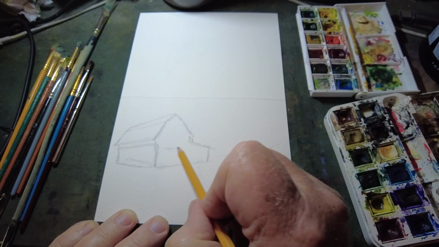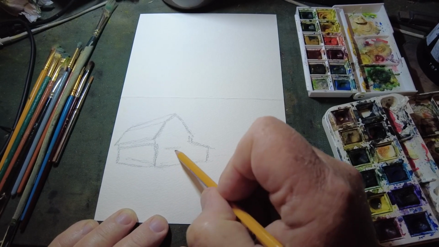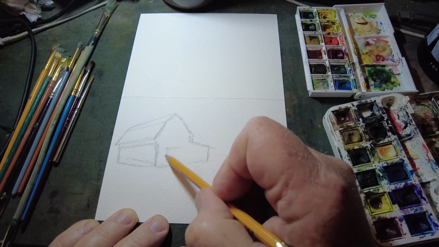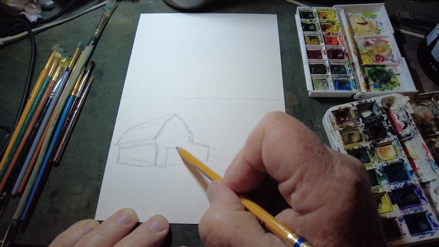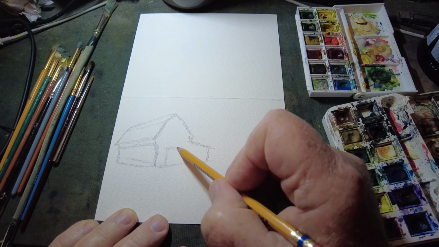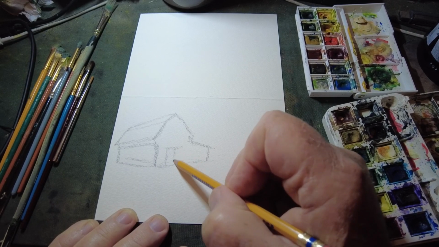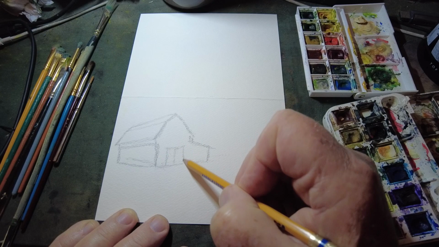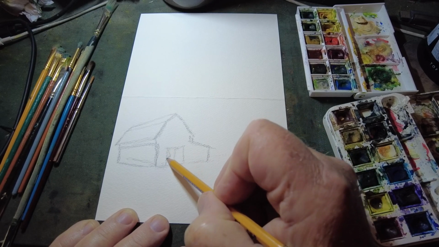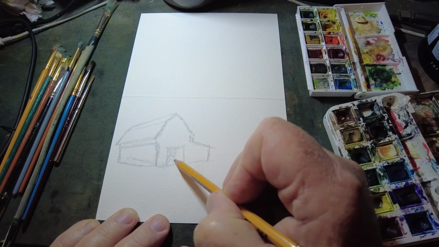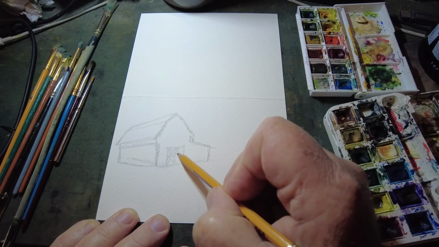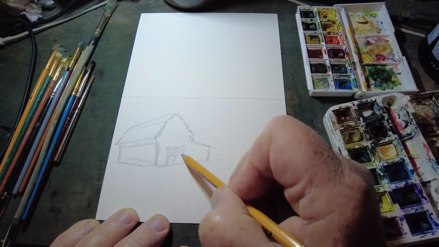The barn door. What appears to be two X's is actually four triangles. So let me show you what I mean by that. So there's a triangle there, a triangle there. There's four triangles on each door. It looks like X's.